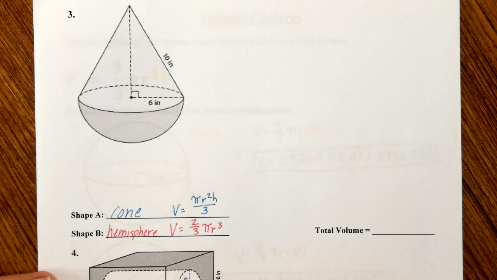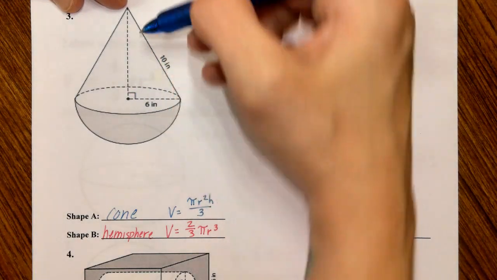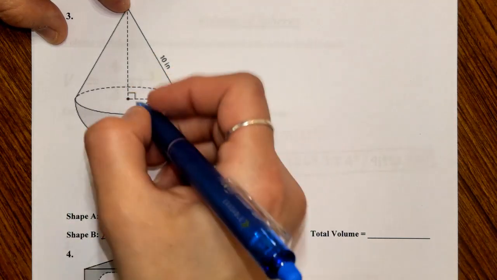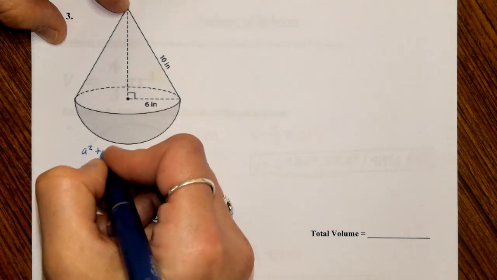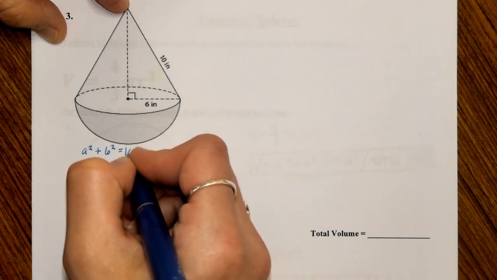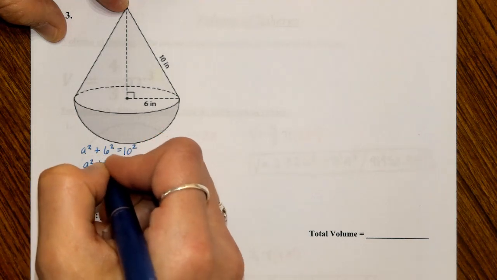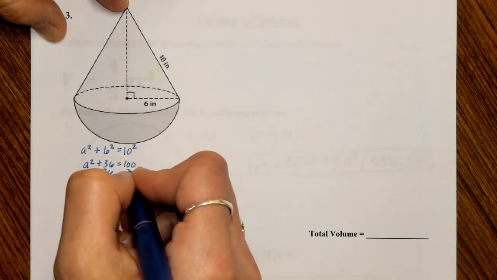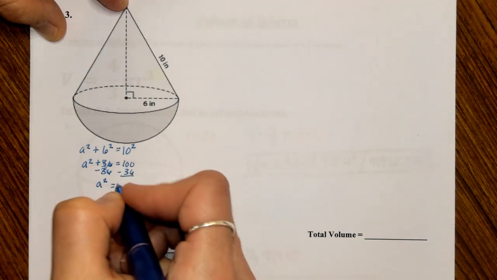All right. So we need the radius and height of the cone. So let's take a look here. With the cone, we do not have the height, we have the slant height. So we're going to have to use our Pythagorean theorem very quickly. So here we have a squared plus the other leg, 6 squared, equals the hypotenuse, 10 squared. So square the two numbers. Then we're going to subtract that 36. a squared is going to equal 64.